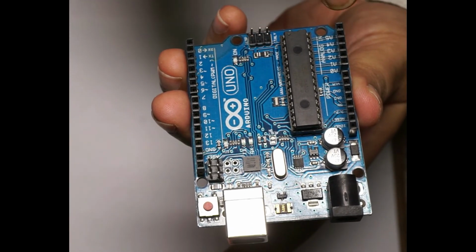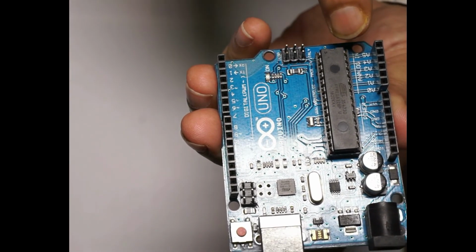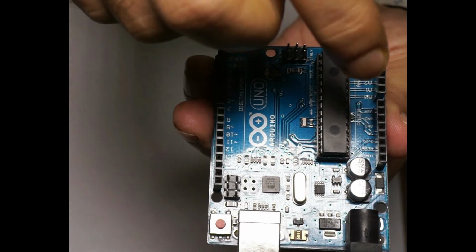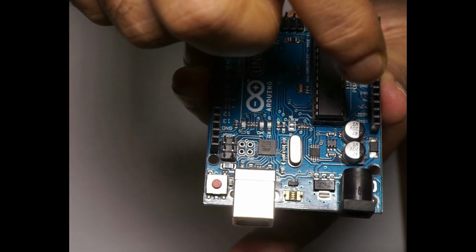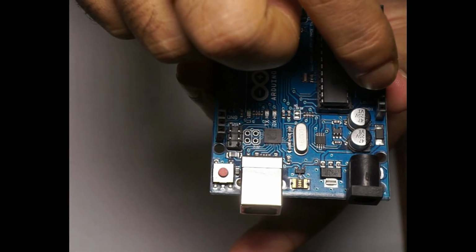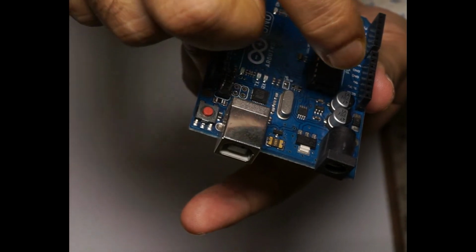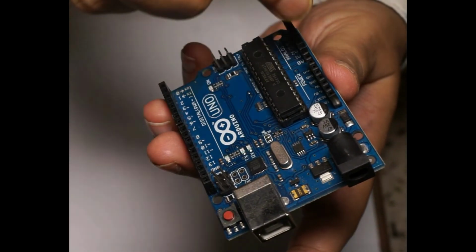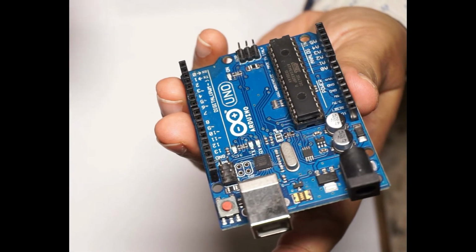Now over here we have 6 analog pins, you can see, from A0 to A5. After that we have one Vin pin, then ground pins, then the 5 volt pin, then the 3.3 volt pin, one reset pin, and one IO reference pin. Okay, this is all about the pins, or you can say ports.